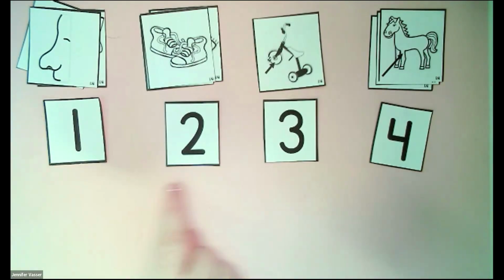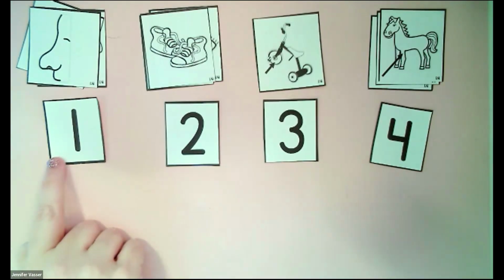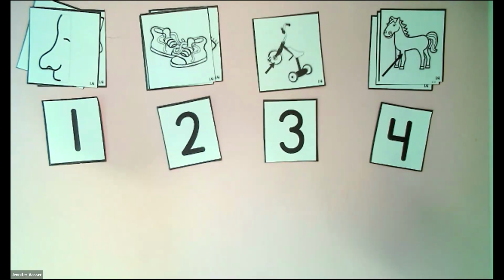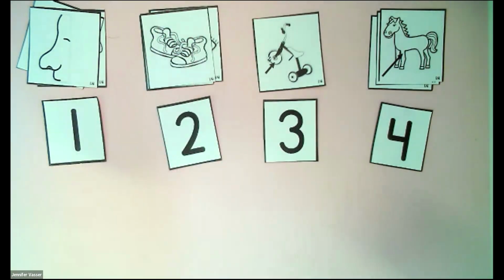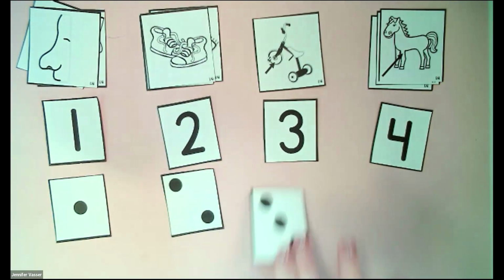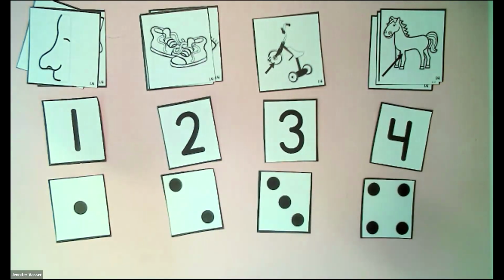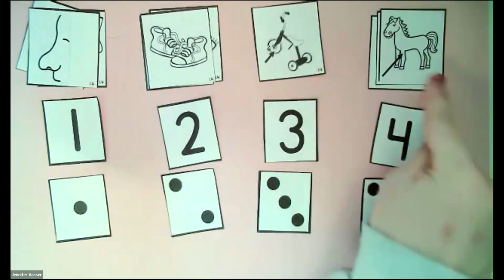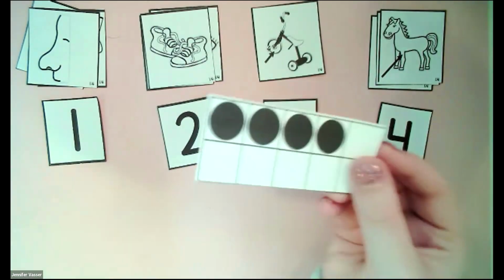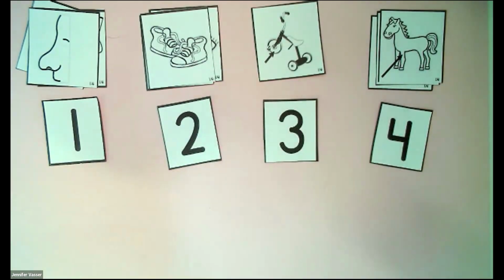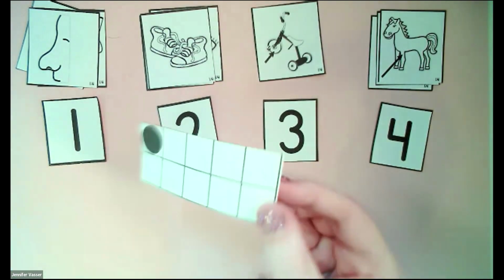We can use the numerals that you see here for the numbers 1, 2, 3, and 4. You can use your fingers, 1, 2, 3, 4. We can use dots, 1, 2, 3, 4. You can use objects, 1, 2, 3, 4, to make sets of objects. And you can also use 5 frames. Let me show you a 5 frame and you tell me what number you see.